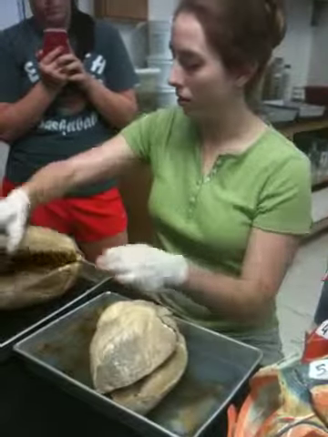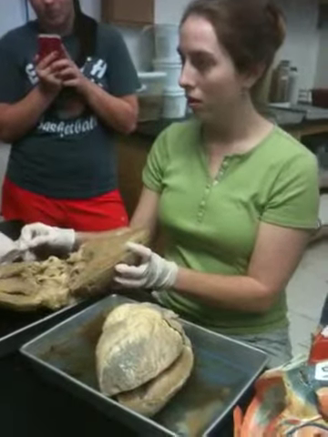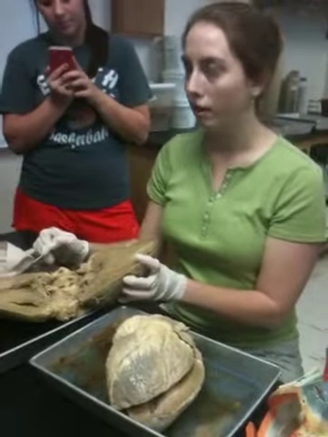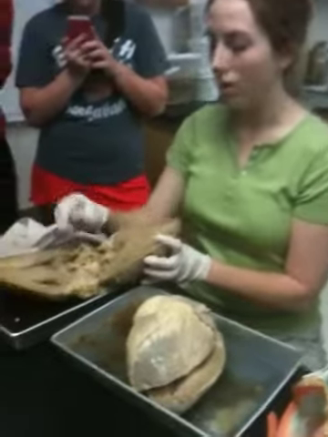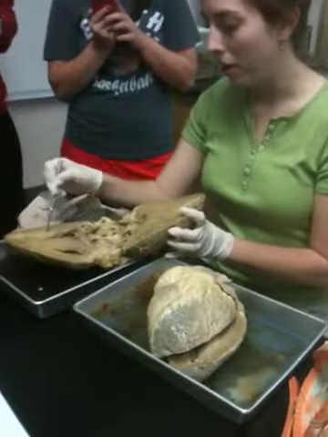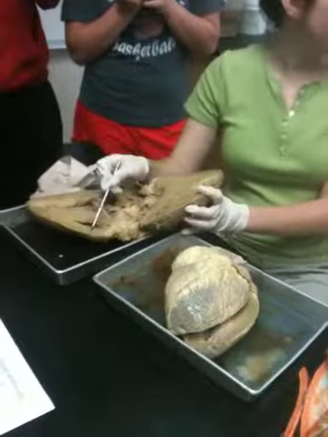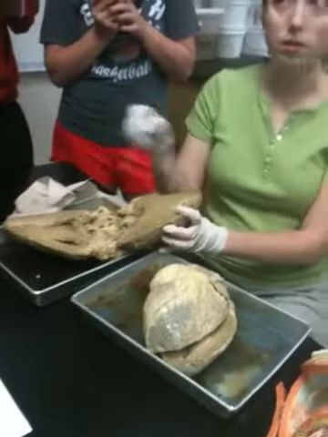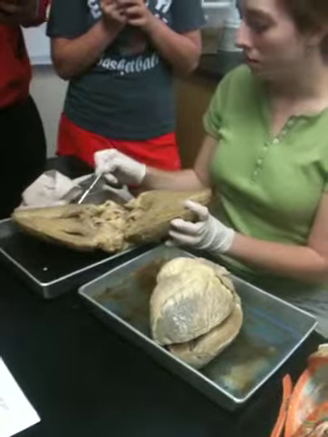So again, open up the heart. What side is this? Left. This is left because it's much thicker here than it is right here. So this is the left side of the heart and this is the right side of the heart. The left side of the heart has to pump blood up through the aorta and then out to the rest of the body, whereas the right side of the heart is only pumping to the lungs and back. That's why it's much thicker.